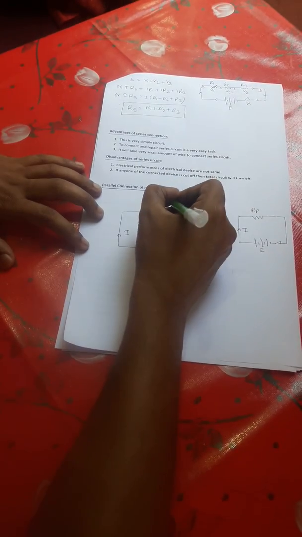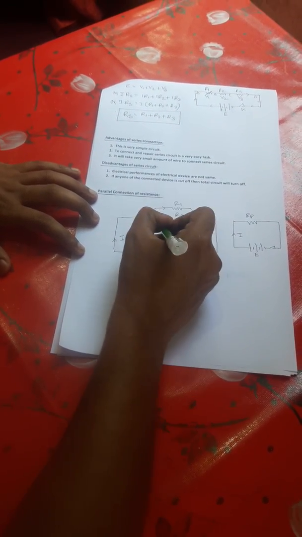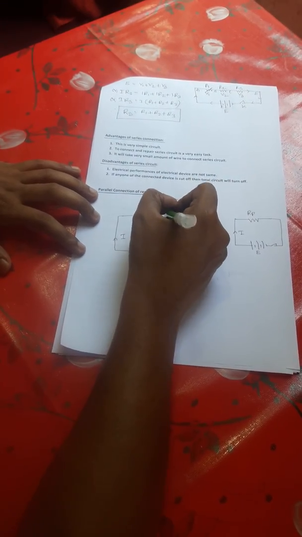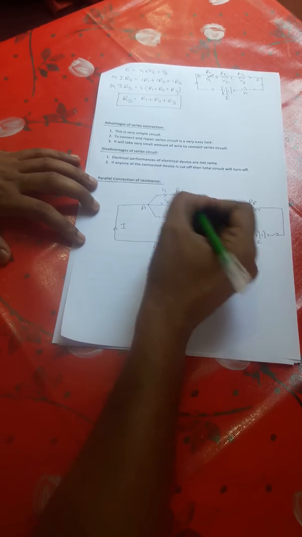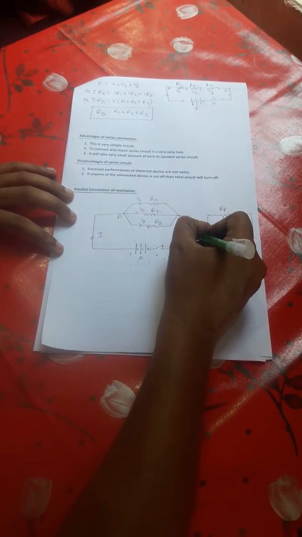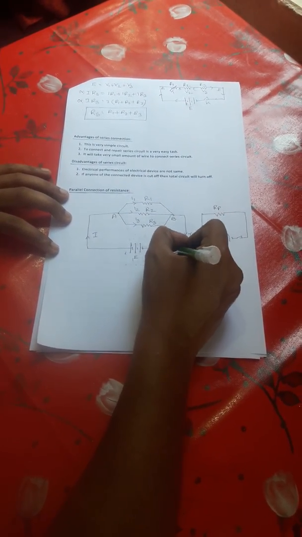So electric current also divides into three parts: I1, I2, and the last one I3. Those divided parts of current coincide at point B and flow like I amount of current inside the circuit.